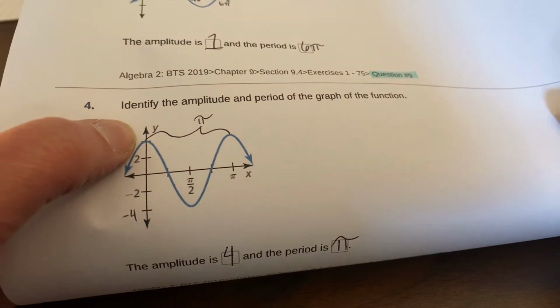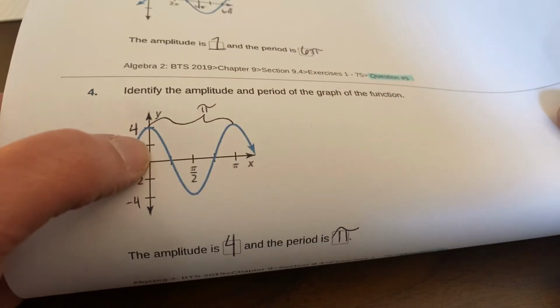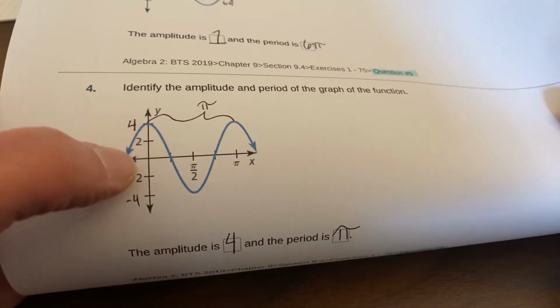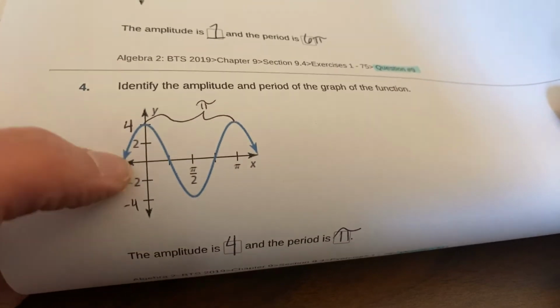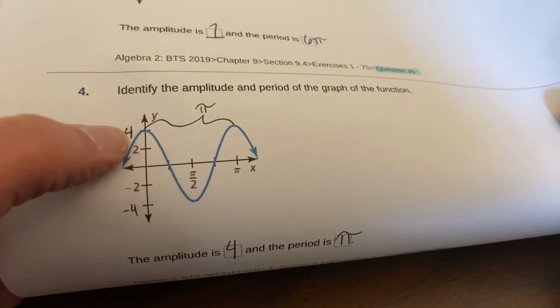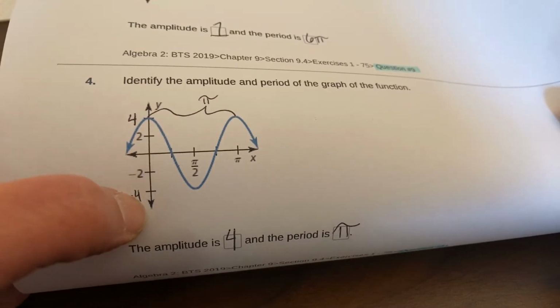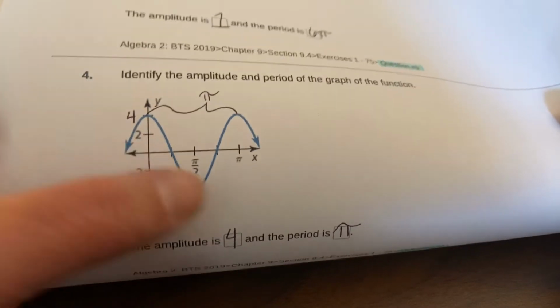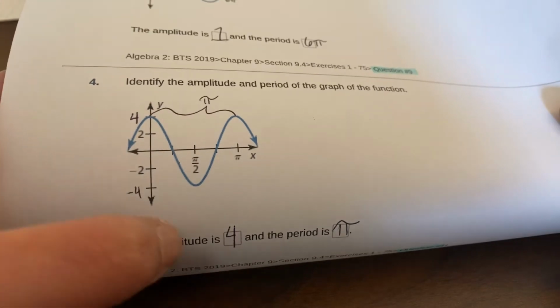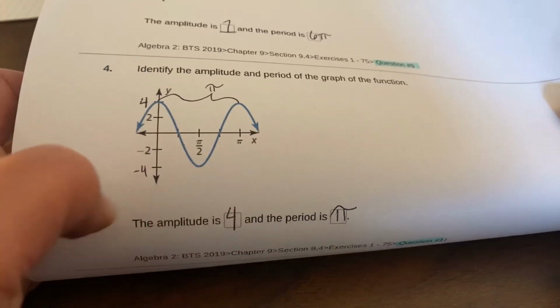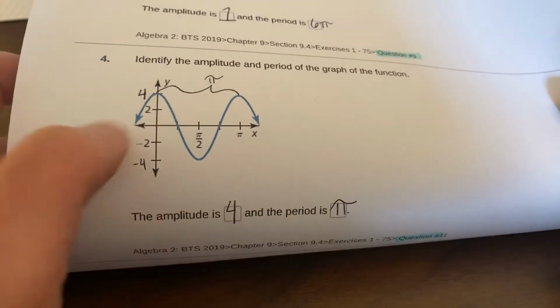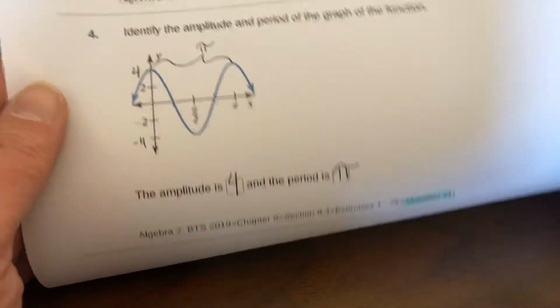unlabeled. And so you need to realize that each tick mark represents 2 and not just assume that that's a 3. So this would be 4 and this would be -4. So it goes all the way up to 4, all the way down to -4. And so the amplitude is 4 and the period is pi because the distance from peak to peak is pi. All right.